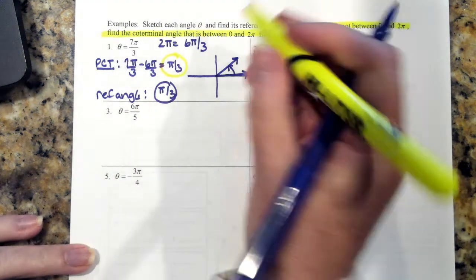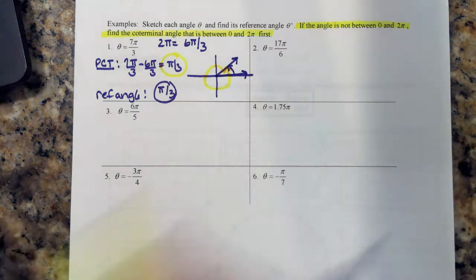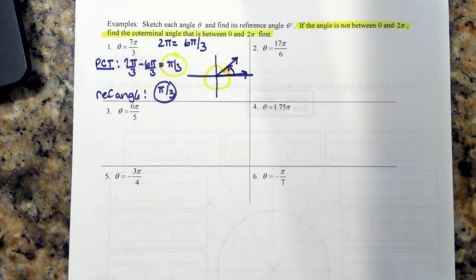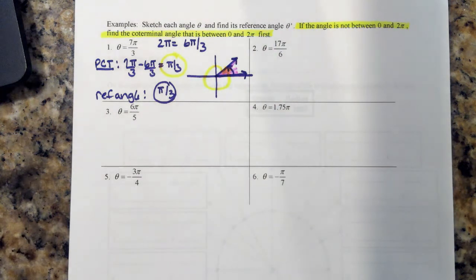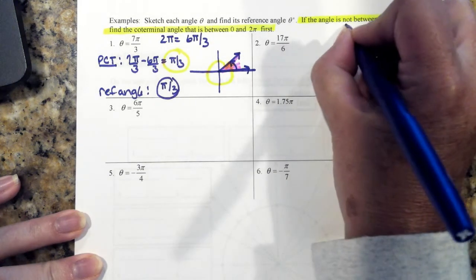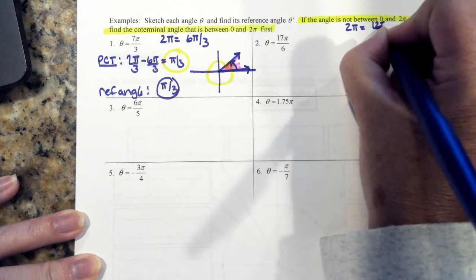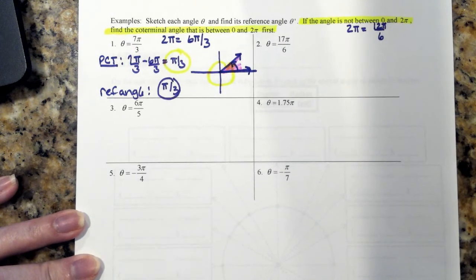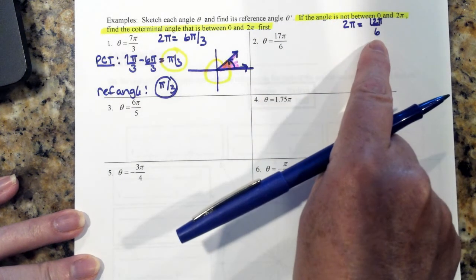And again, when I sketch 7 pi over 3, it's going to be one complete revolution around. And again, what you found with this pi over 3, you have found this region right in here, what I highlighted in pink. So 17 pi over 6. So in radians, if you look at 2 pi with a denominator of 6, that's equivalent to 12 pi over 6. So I know that 17 pi over 6 is greater than 12 pi over 6.